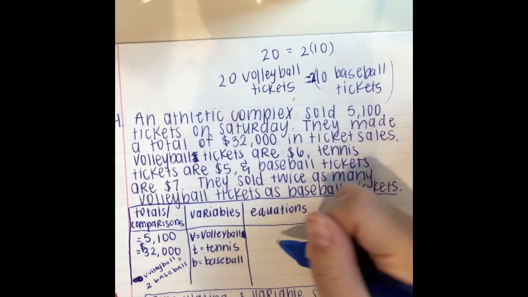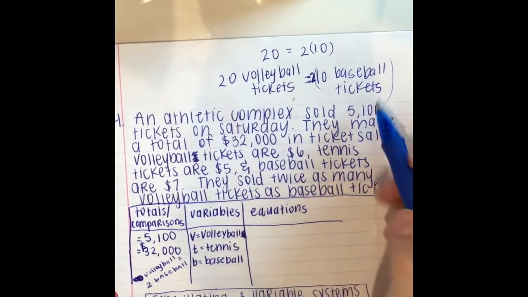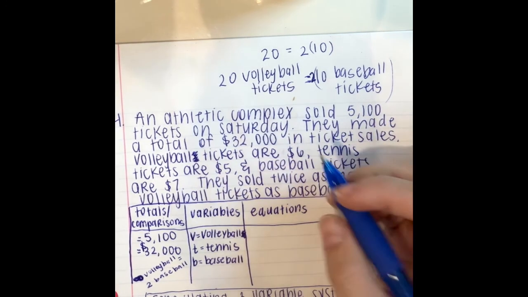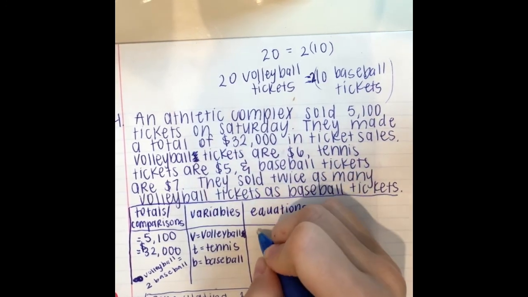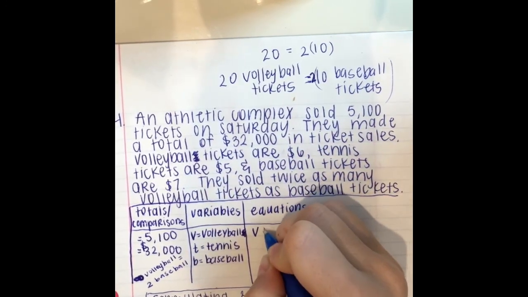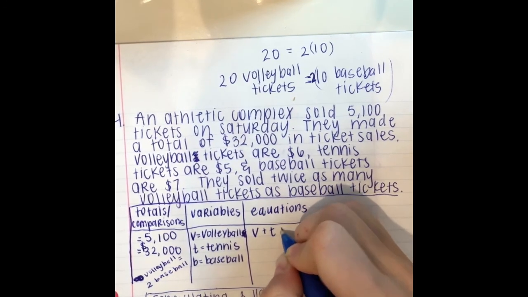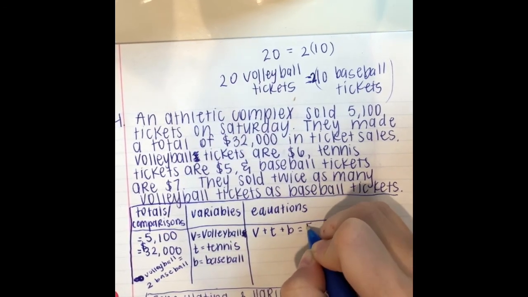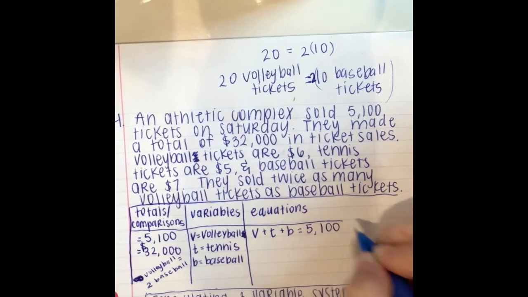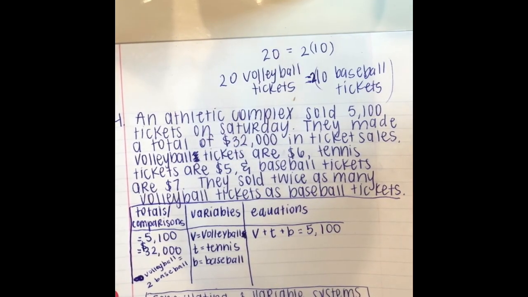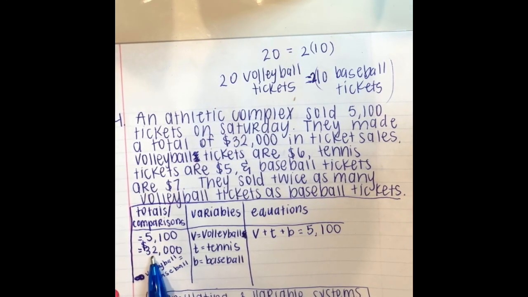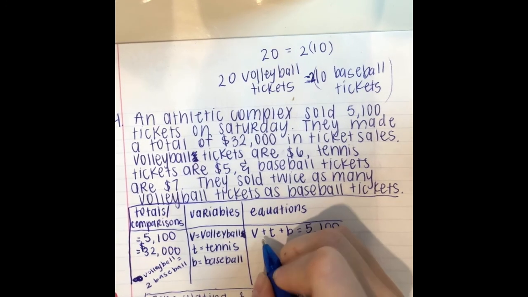And then we're going to make our equations. So he sold 5,100 tickets in total, which means the volleyball tickets sold plus the tennis tickets sold plus the baseball tickets sold equaled 5,100. Okay. The total amount that they made from the tickets was $32,000.